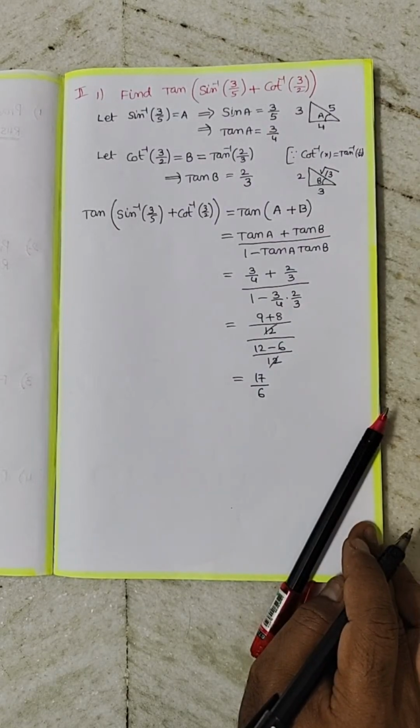Next we will move to another question. If it is completed, we will move on.